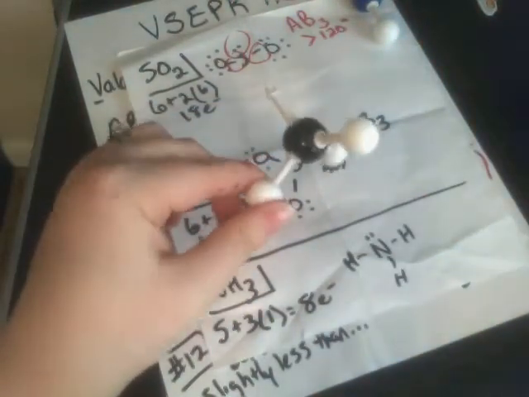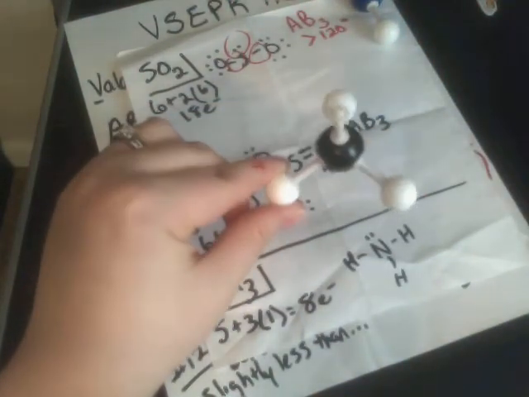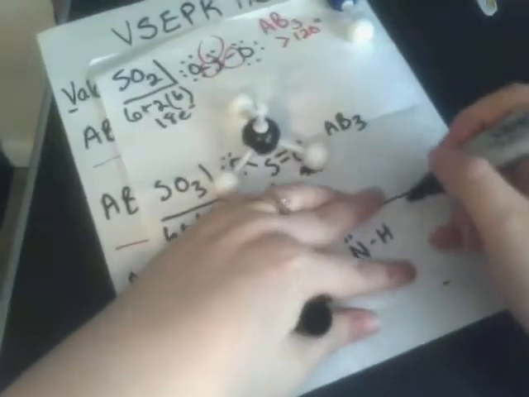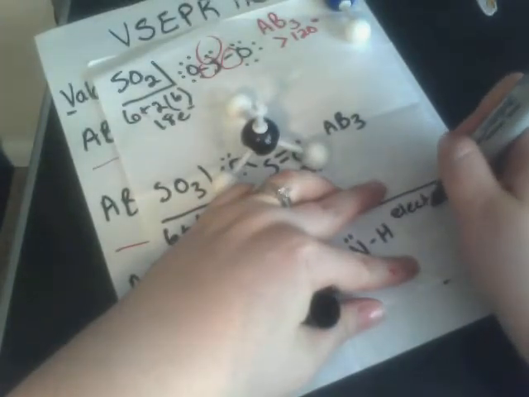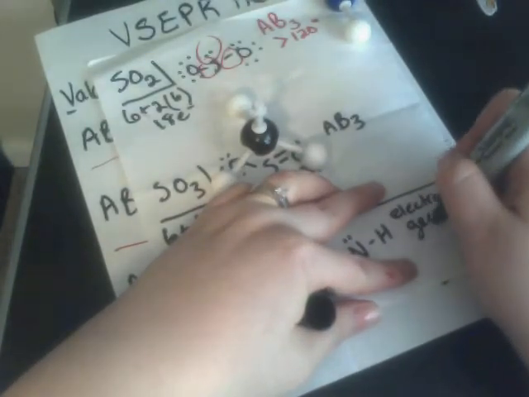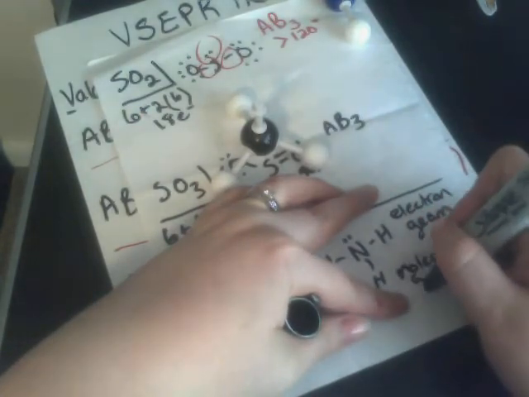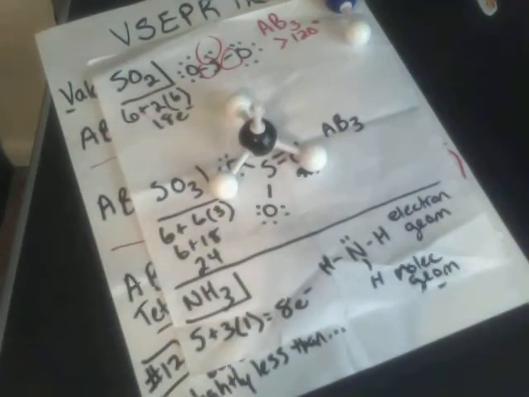What shape are the electrons in? The electrons are still in a tetrahedral shape, right? So the electron geometry is still tetrahedral.